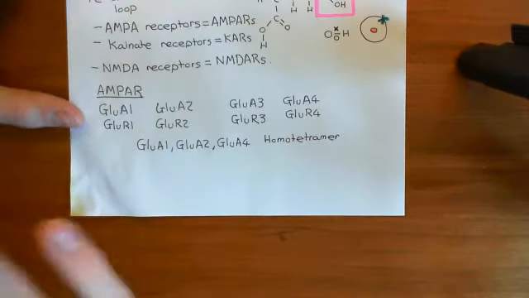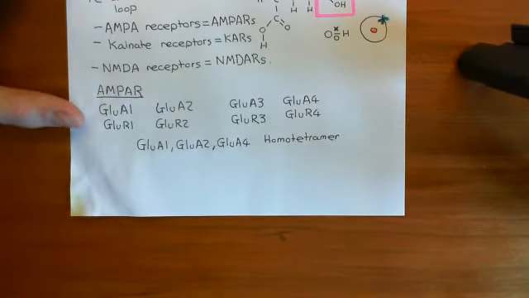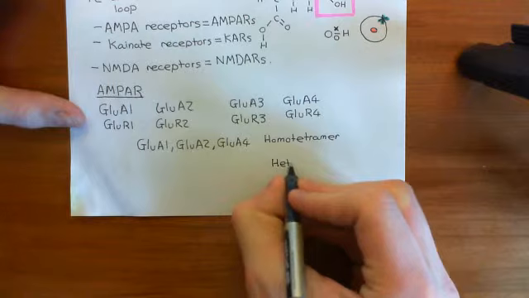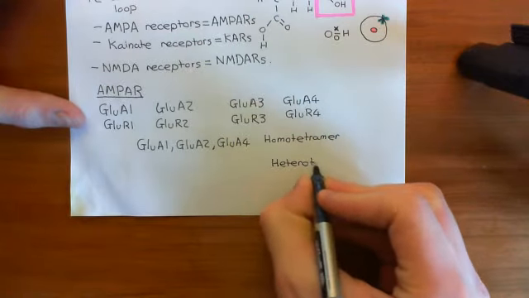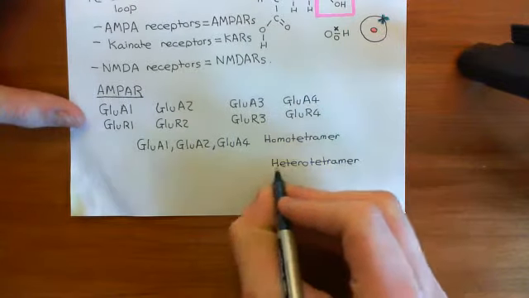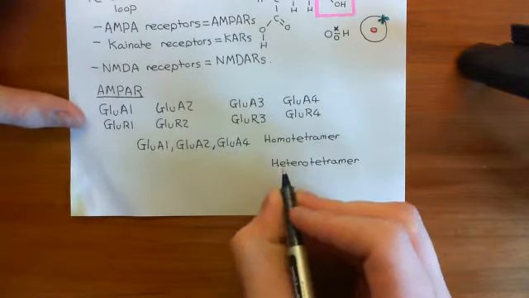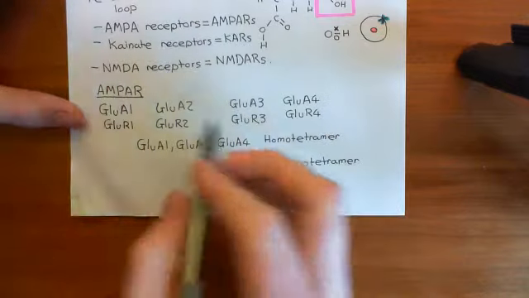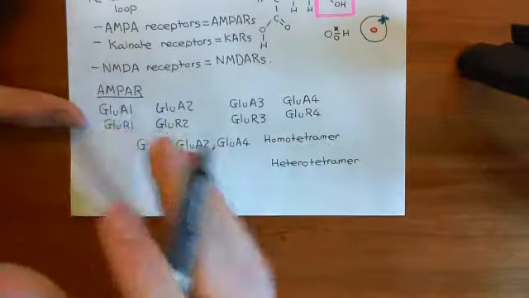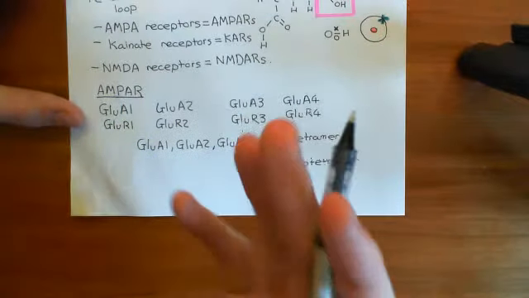But you can also mix and match to an extent. You can make tetramers where you don't have just one type of subunit. These are called heterotetramers. Hetero means different, and tetramer again means 4-membered structure, so the 4 subunits that make up the tetramer are going to be different. Now, it doesn't quite go wild. You can't, for instance, take 1 of each type of subunit and stick them together to make an AMPA receptor. We haven't found that in nature.